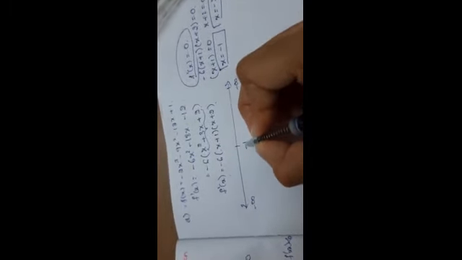So what happens if I plot this point on the number line? If this is minus infinity and this is plus infinity, what happens? Minus 1, minus 2. So now here what we got? We got three disjoint intervals. What is that? Minus infinity to minus 2, minus 2 to minus 1 and minus 1 to plus infinity. So these are the three disjoint intervals.